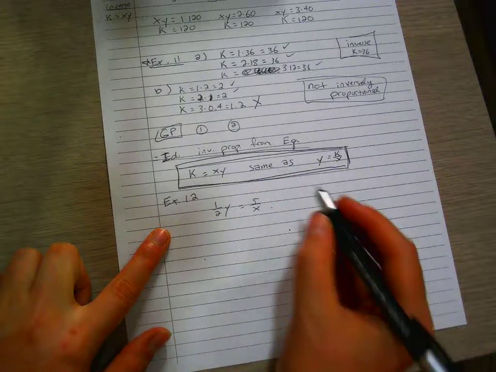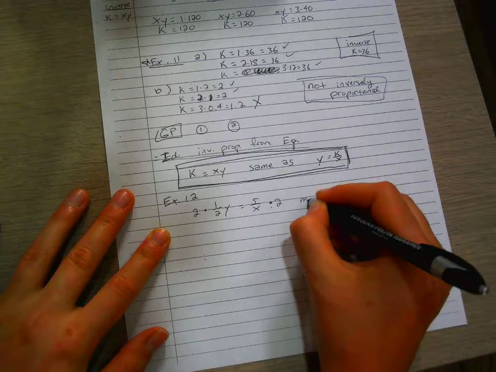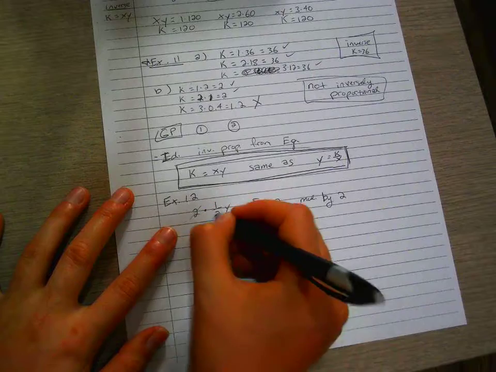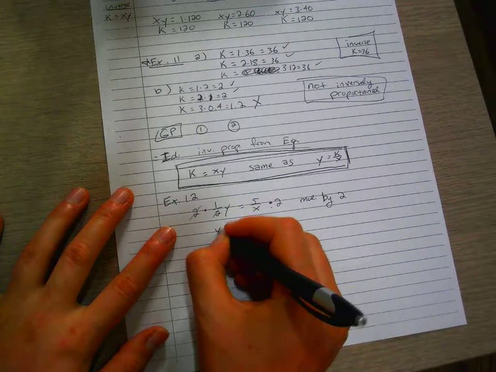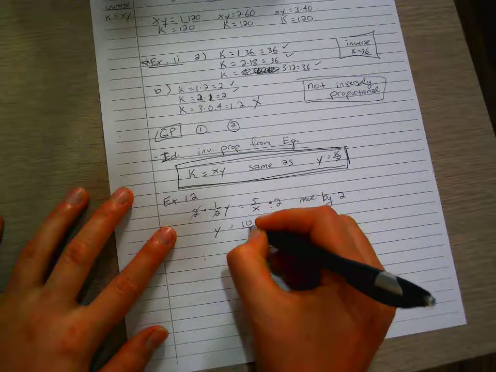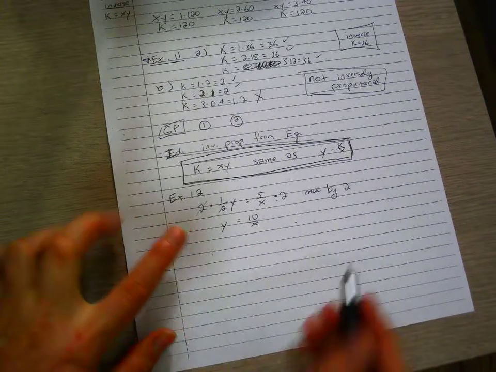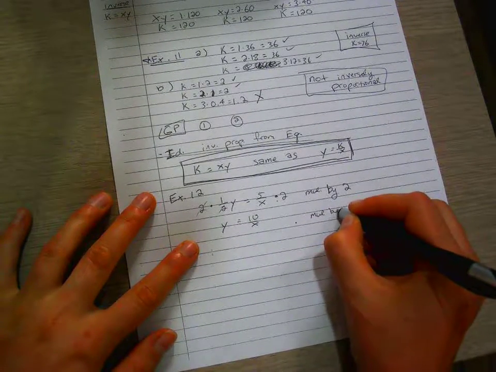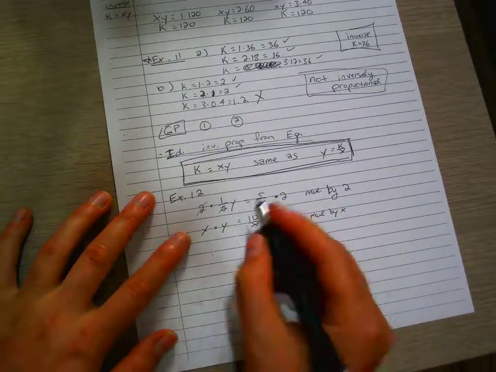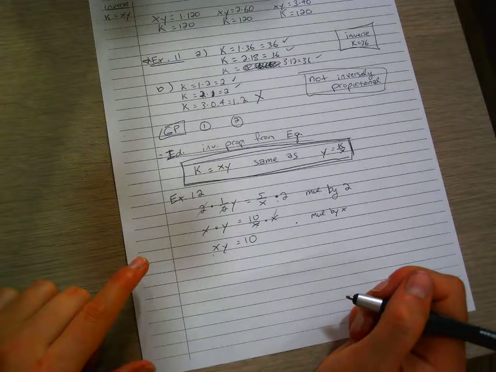Okay? So to do that, first let's get rid of this one. So we're going to multiply both sides by 2. When we multiply both sides by 2, of course these cancel. That leaves us with y. We multiply this side by 2. That leaves us with 10 over x. Okay, now we've done that. We want to move this x to that side. So we can multiply by x. And so then, of course, these cancel. We have to multiply both sides by x. So now over here we get xy. Over here we get 10.